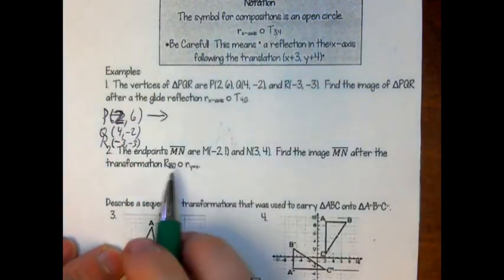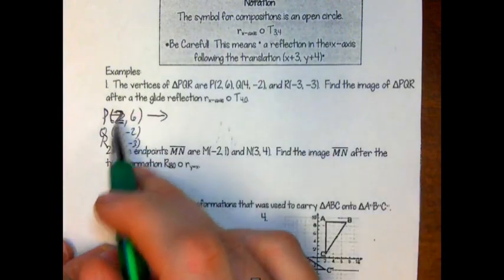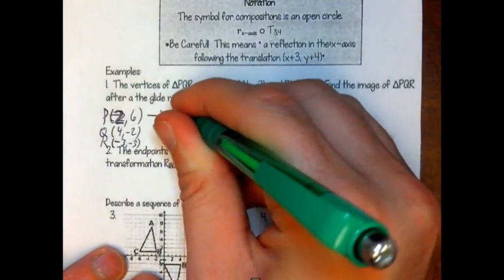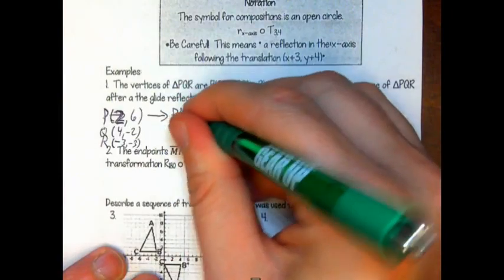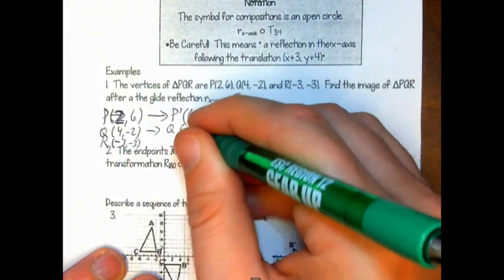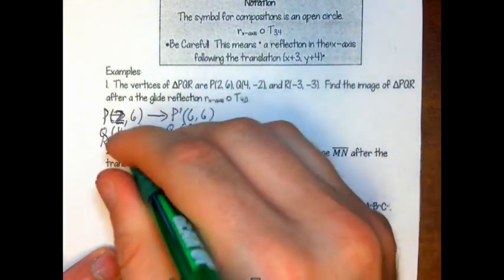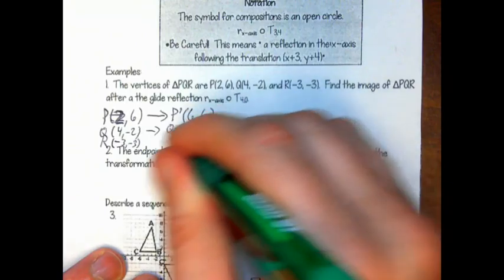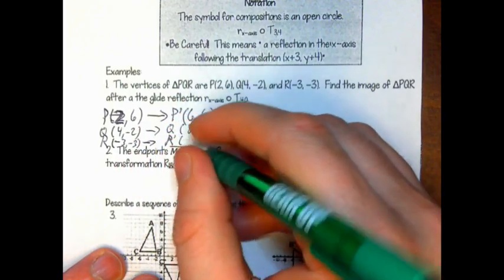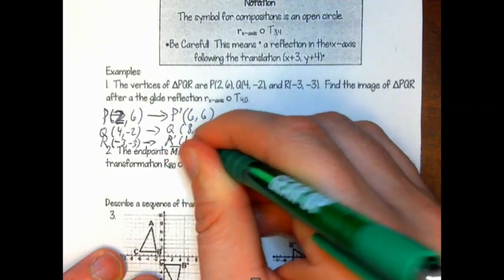So our first transformation is a translation +4 on the x and 0 on the y. So I'm just going to add 4 to my x coordinates, and my y coordinates are going to stay the same. So P prime is going to be 2 + 4, 6, and then 6 is still 6. Q prime is going to be 4 + 4 is 8, and then -2 + 0 is still -2. And R prime is going to be -3 + 4 is 1, and -3 + 0 is still -3, so it stays the same.